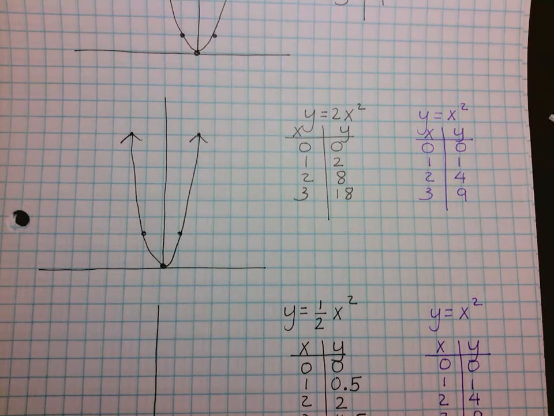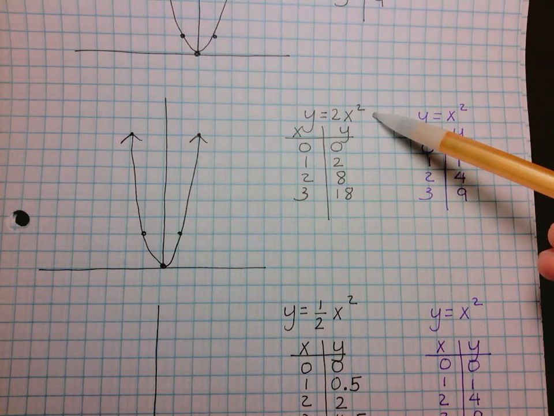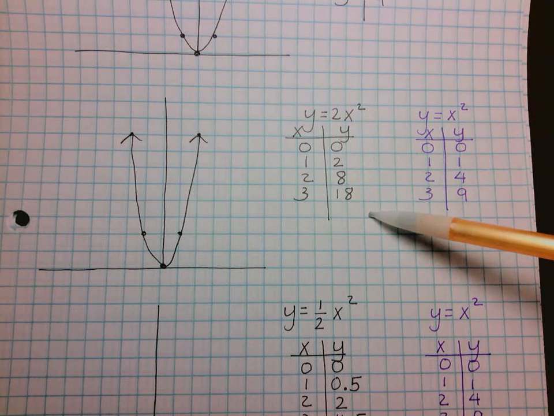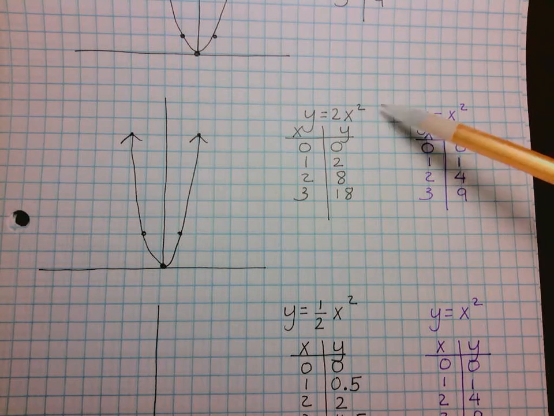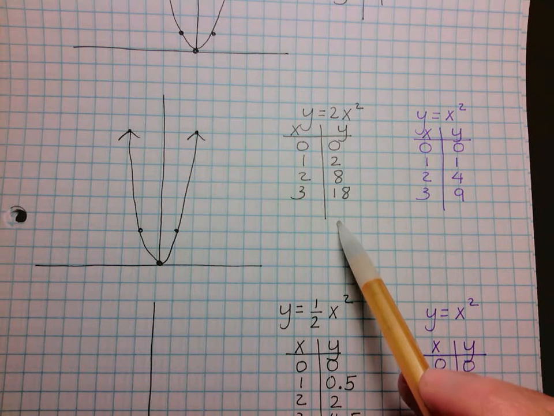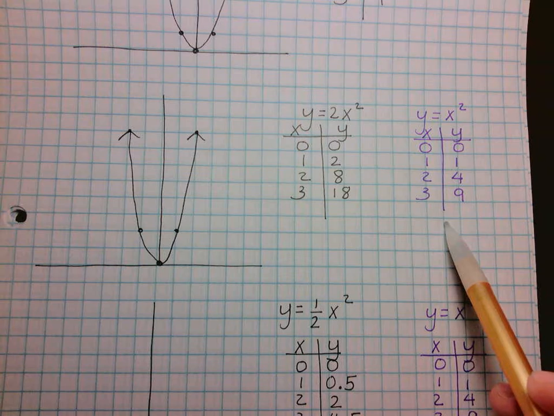Now look at what I did. I took the parent function and I multiplied it by 2. I multiplied the entire function by 2. In other words, I gave it a vertical stretch by a factor of 2. So here are the x, y coordinate points for this function. Now compare the x, y coordinate points for this function with the x, y coordinate points for the parent function.